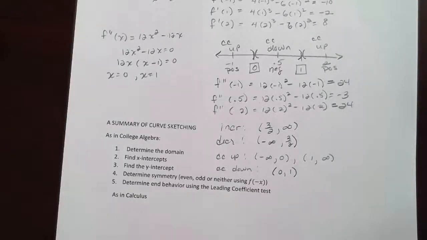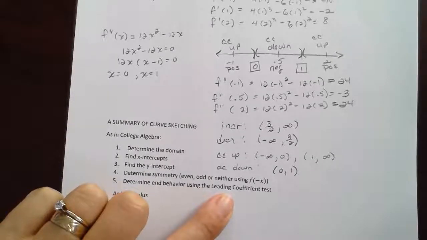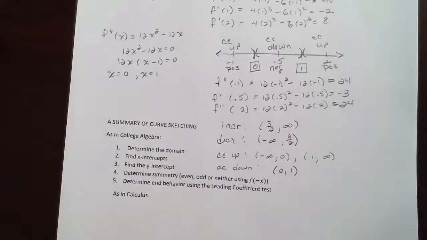And then if some did, some didn't, then you just weren't symmetrical over either one of those things. And we also determined end behavior by using your leading coefficient test. So if the degree of your function was even, then you were rising to the left and right or falling to the left and right. If you were odd, you were going in opposite directions. And that was determined, whether you're rising or falling, by the sign on your leading coefficient.